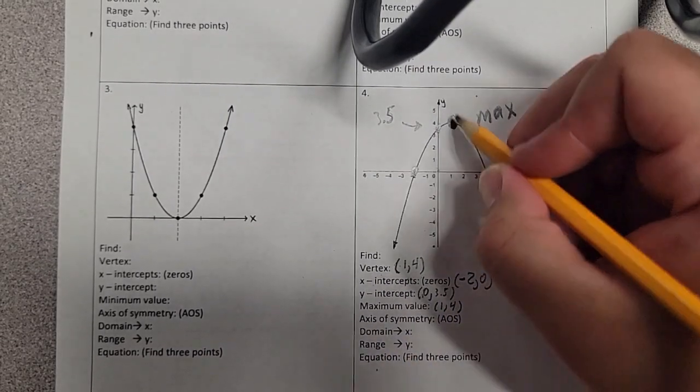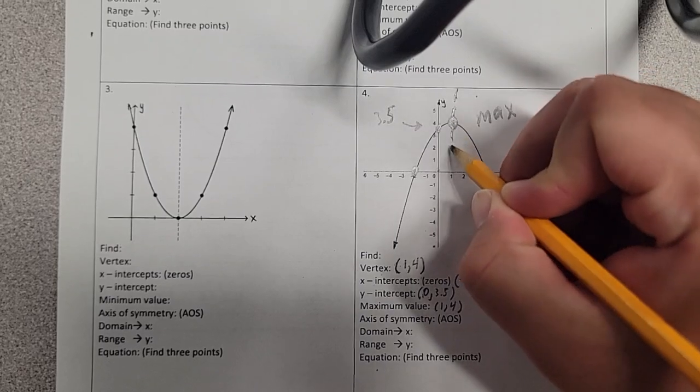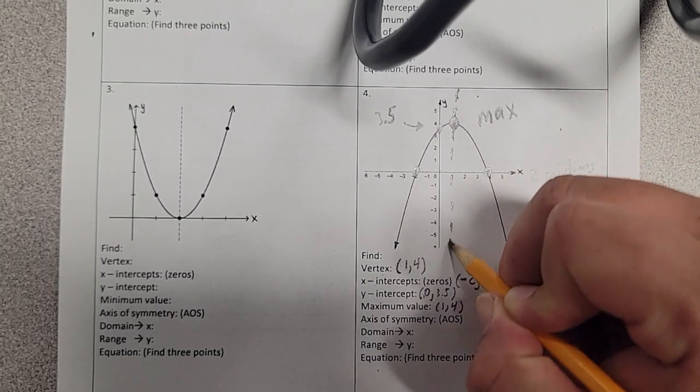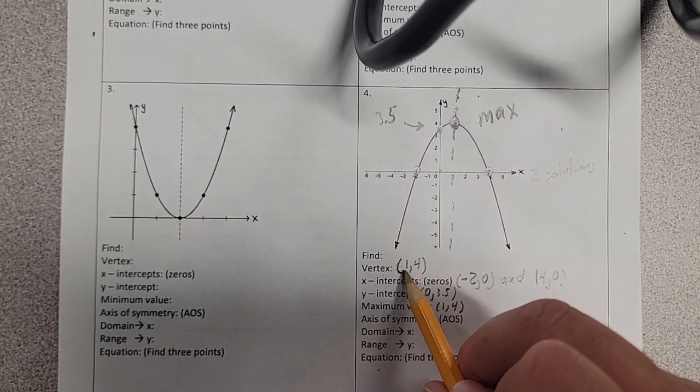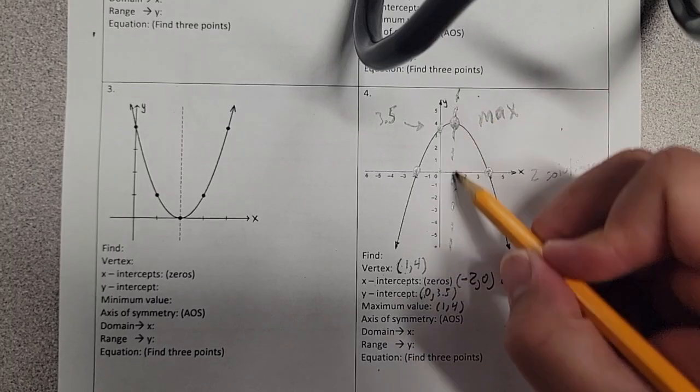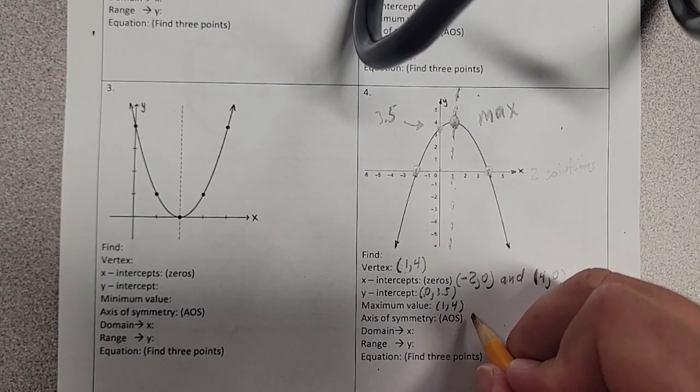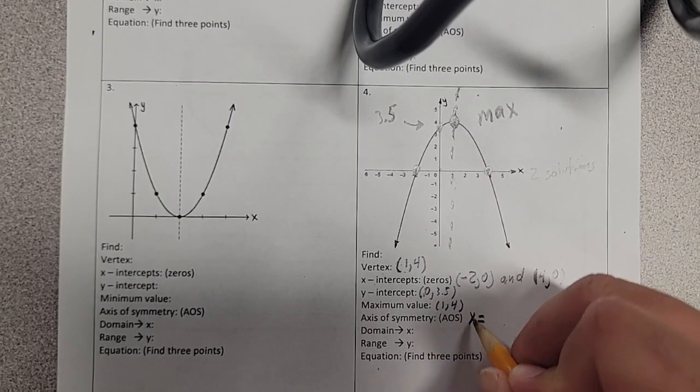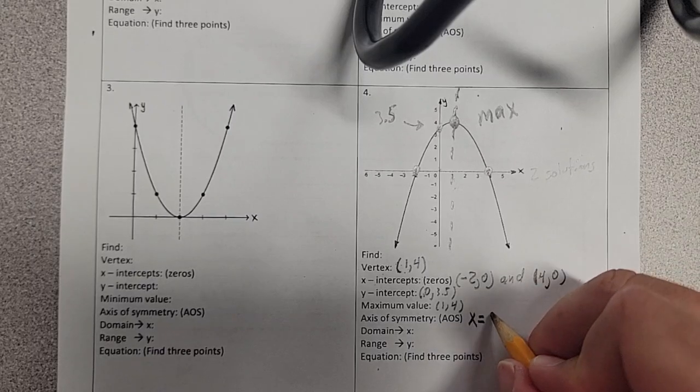Axis of symmetry. So let me cut it in half. Let me put my little dash line, and you see how the vertex has a +1? That should be the same thing. This should be cutting at +1. So it's going to be x equals +1.